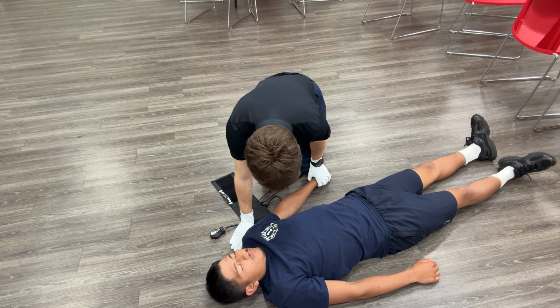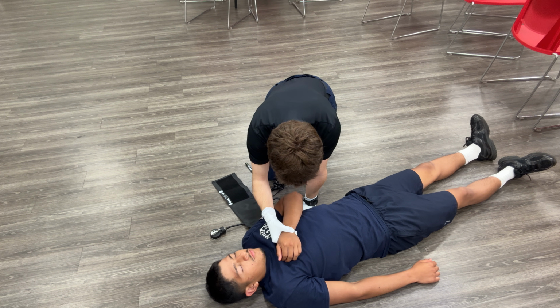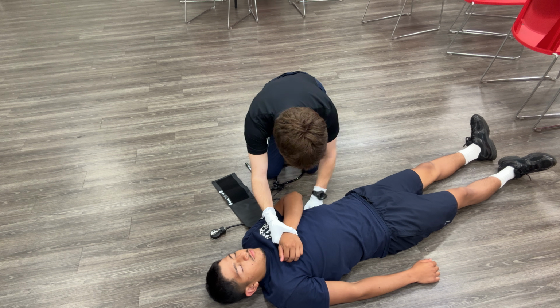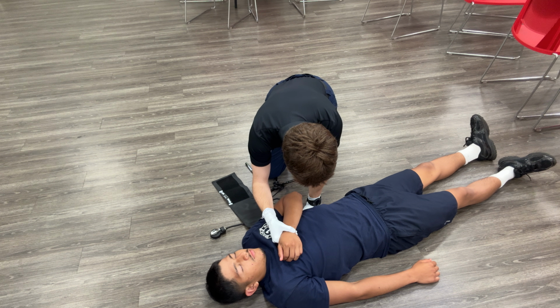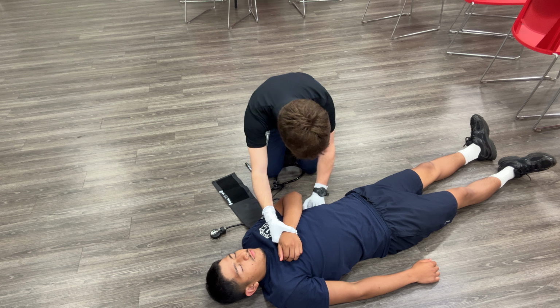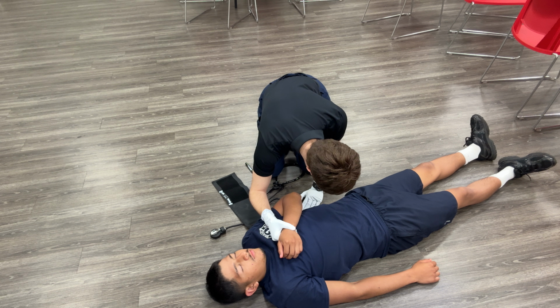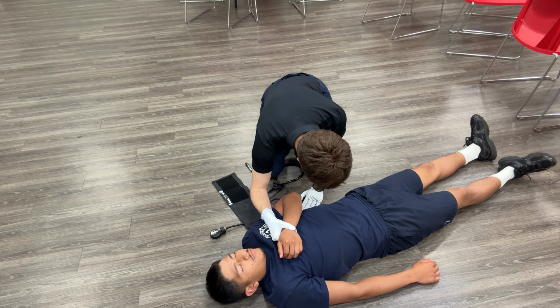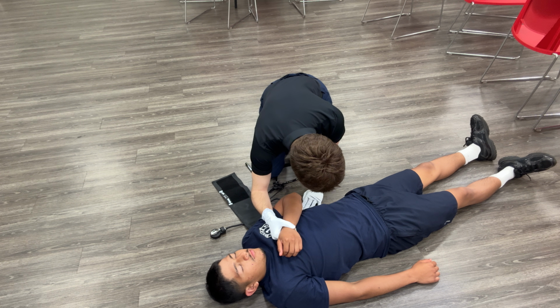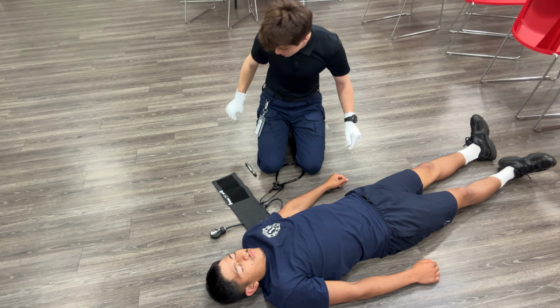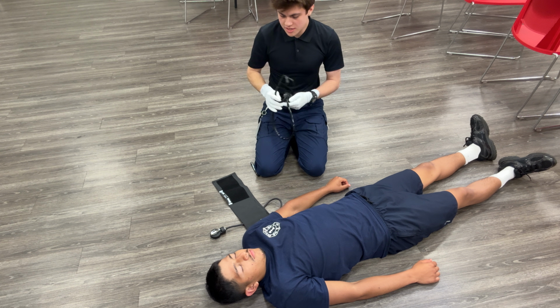I'm now going to check respiratory rate. The patient's respiratory rate is 20, and I will now be moving into my detailed assessment.